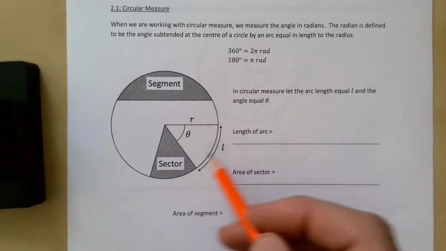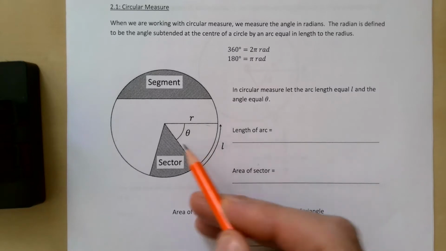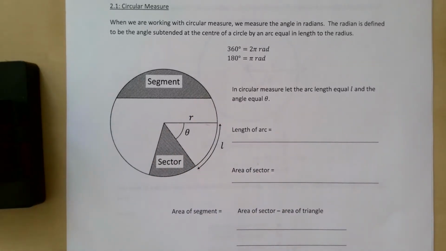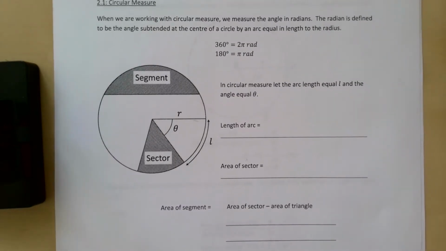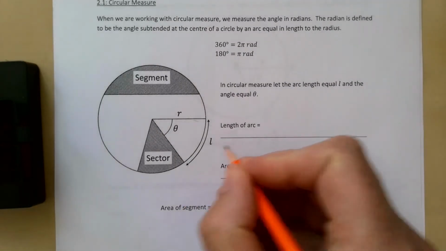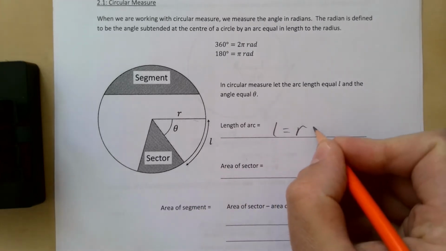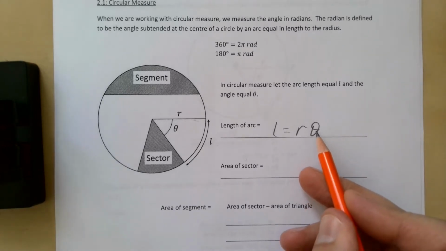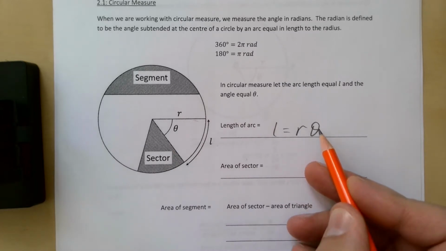They make your life a lot easier, as I said, whenever you're working out calculations like arc length, areas of sectors, areas of segments and things like that. And that's what we're going to be working through in this section. First one, arc length. We sometimes call this L, and the arc length is r times theta. That's it. Very straightforward. If theta is in radians, then it's just r times theta.